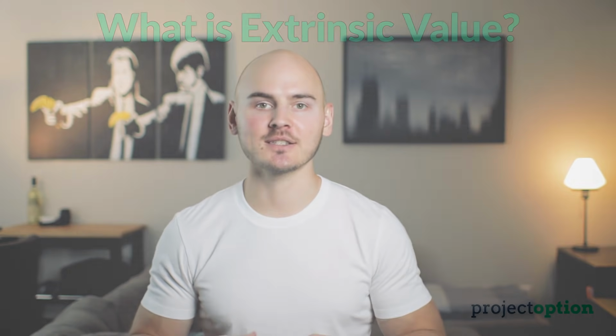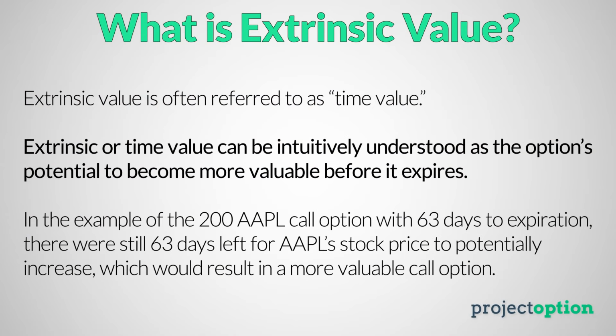and sold for $6.10. You might be wondering why an option would have extrinsic value, or why the option would be worth more than its intrinsic value, or the value associated with buying shares of stock at the strike price relative to the current share price. The answer is that extrinsic value is usually referred to as time value, and it's referred to as time value because extrinsic value can be interpreted as the value of an option contract that is associated with it becoming more valuable before it reaches expiration.